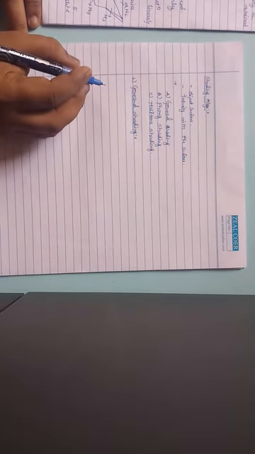Gouraud shading is an intensity interpolation method.